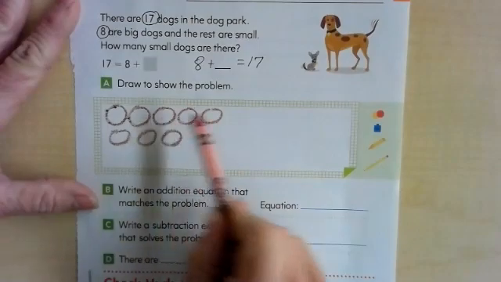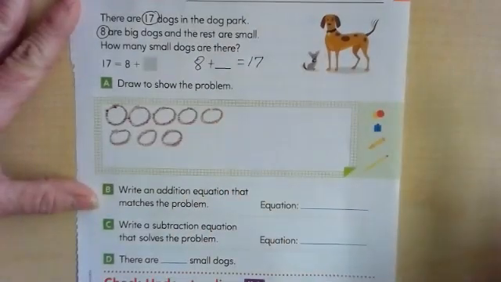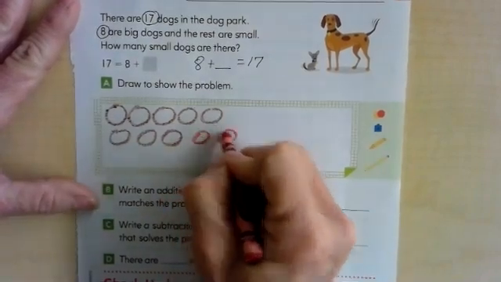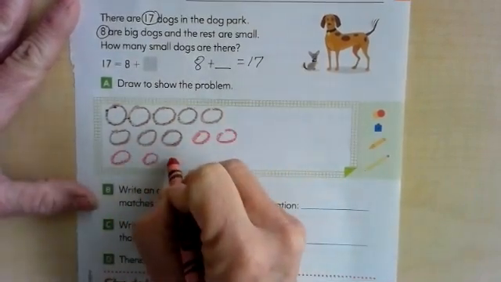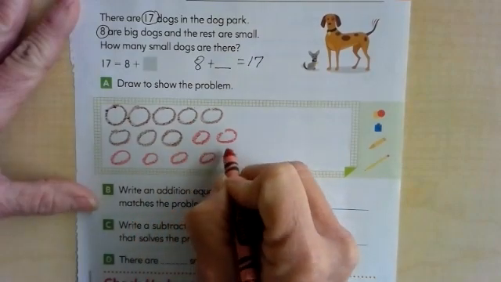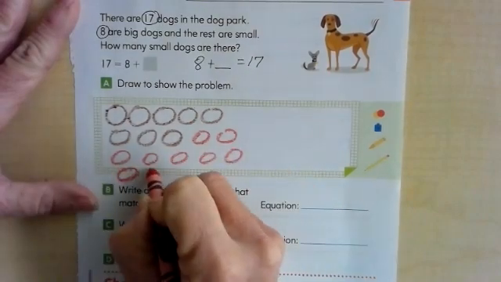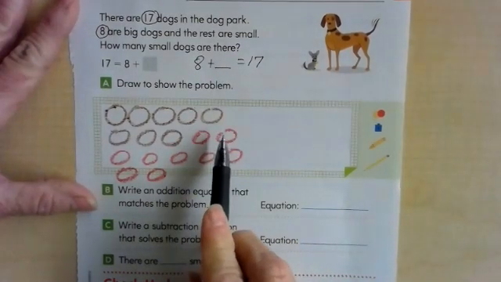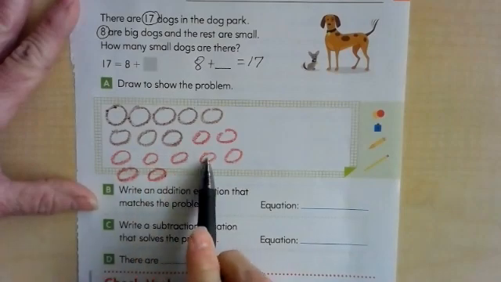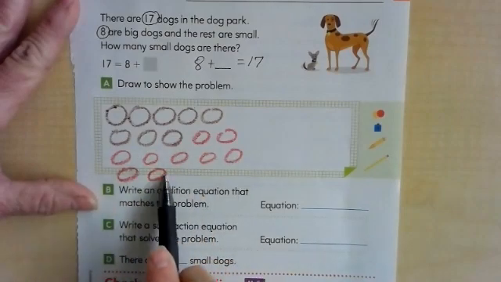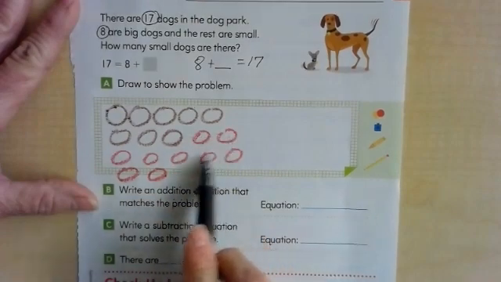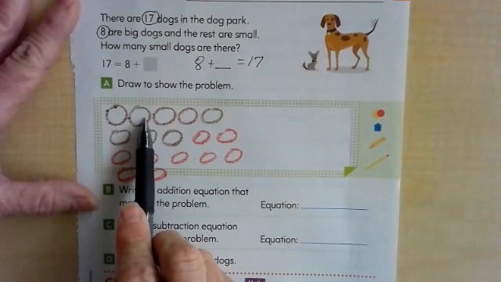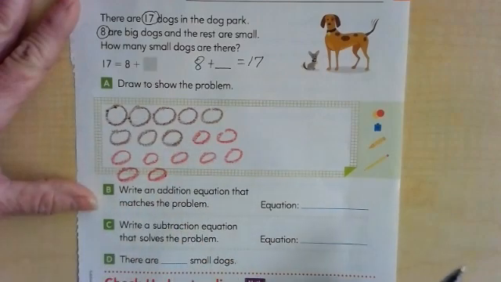So using my red, I'm going to count forward until I get to 17. So there's 8, 9, 10, 11, 12, 13, 14, 15, 16, 17. So how many red did I have? 1, 2, 3, 4, 5, 6, 7, 8, 9. That means there were 9 small dogs. This was the number that was missing. We had 8 large dogs and 9 smaller dogs.